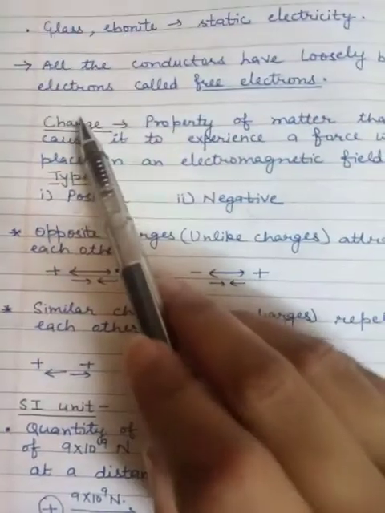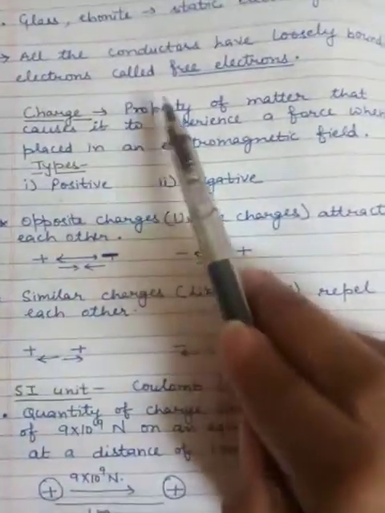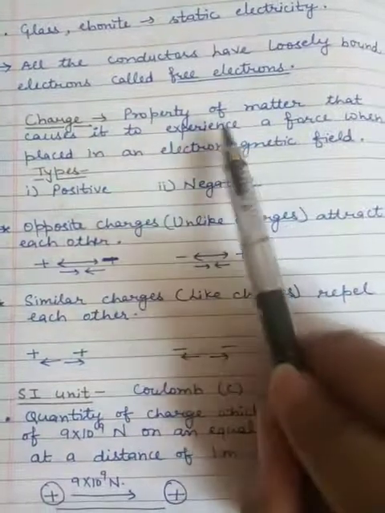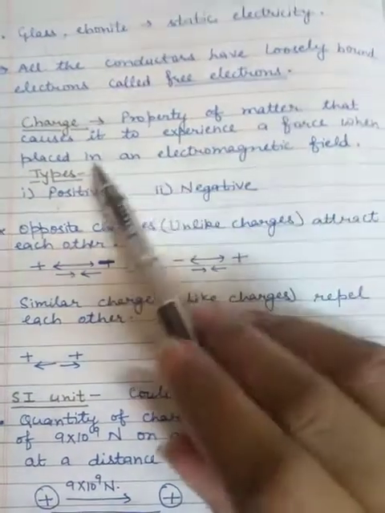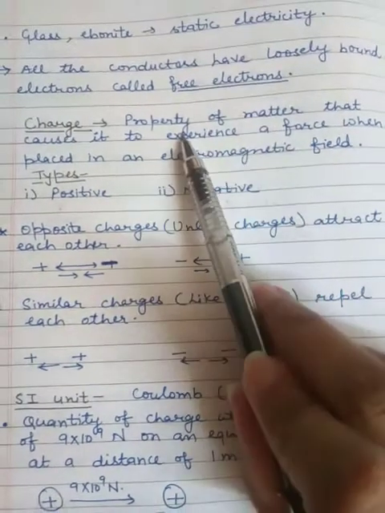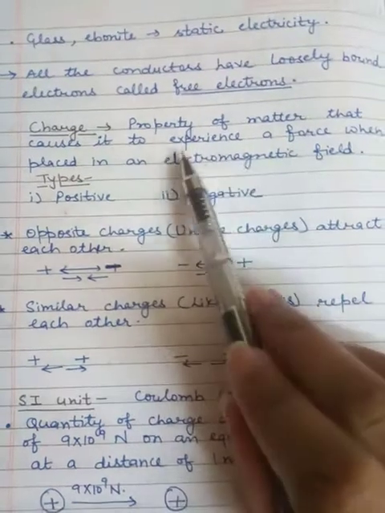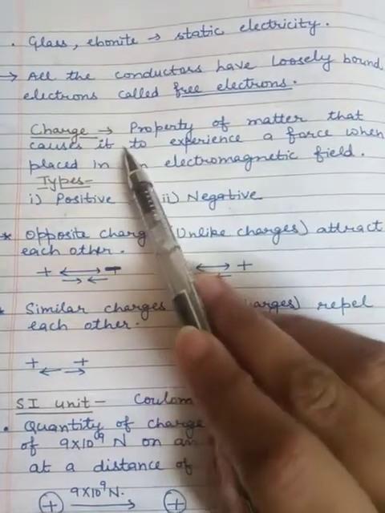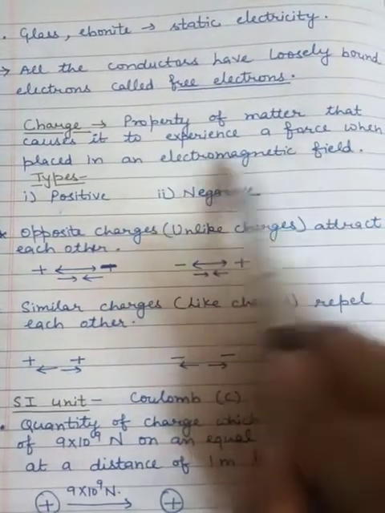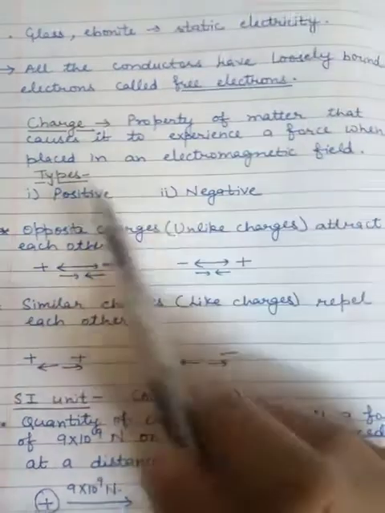Now what are the charges? Charge क्या होता है? Charge is the physical property. It is the property of the matter that causes it to experience a force when placed in an electromagnetic field. That means ये एक matter की property है. Due to this property only, when any metal having charge is placed in the electromagnetic field, then it experiences some force.